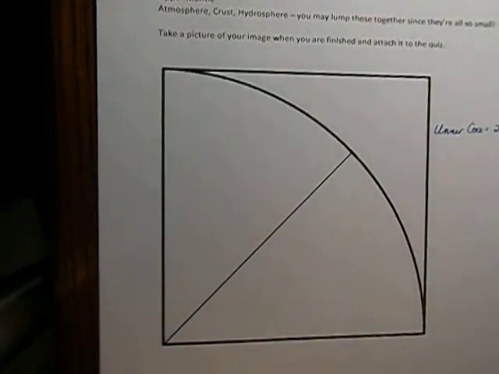This is a very short video to show you how to do the last page of the Basketball Earth Lab, page 6, where you've got to create this diagram. What we're trying to do is represent the layers of the Earth accurately by using the basketball as a model.